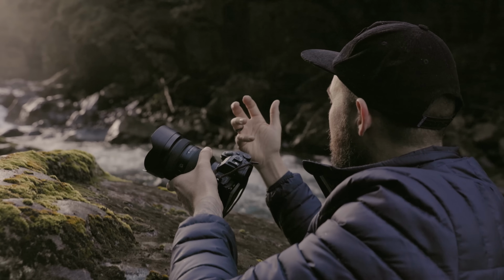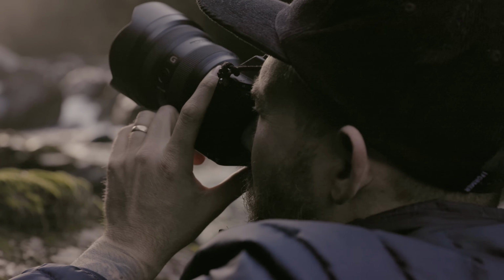So I'm on the wide angle. It's just trying to find the right ratio here of water, sky, and trees. And then doing the bracketing, that dynamic range. We might have something, guys.